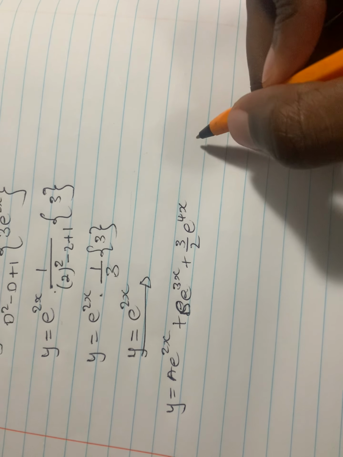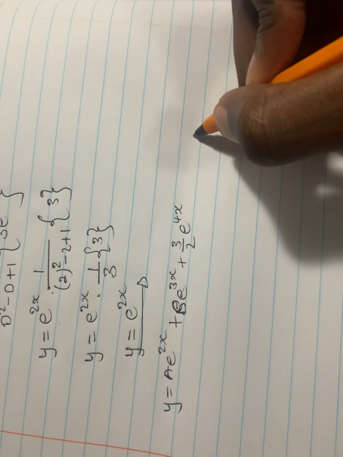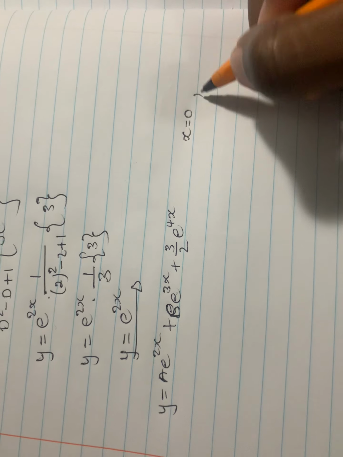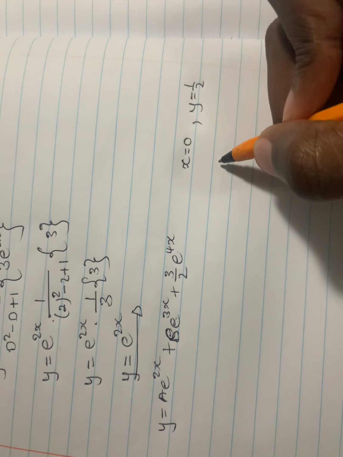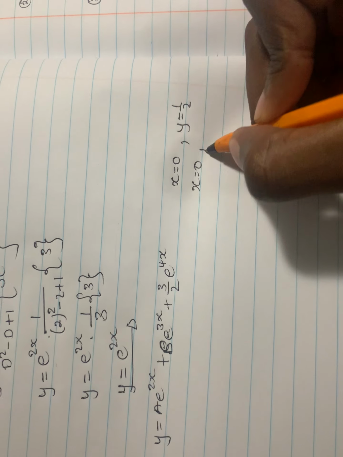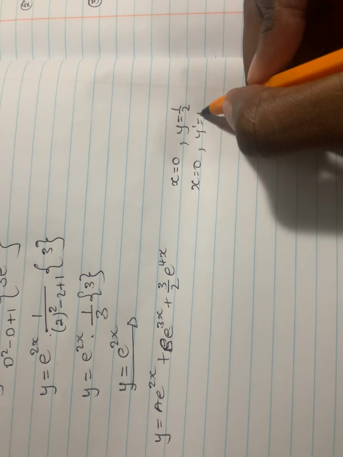Okay, and we have y at 0 is equal to 1 over 2. So this basically means that x is equal to 0, and where x is equal to 0, our y will be 1 over 2. And also x is equal to 0, but now our y prime will be 12.